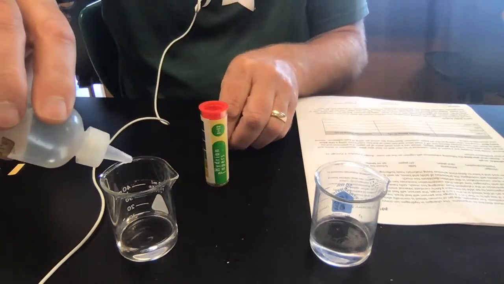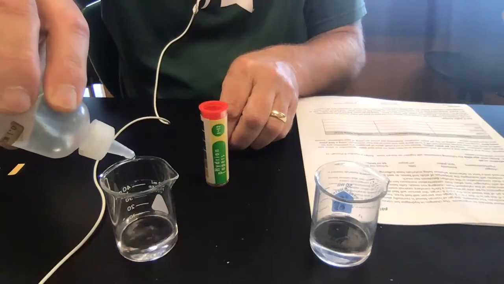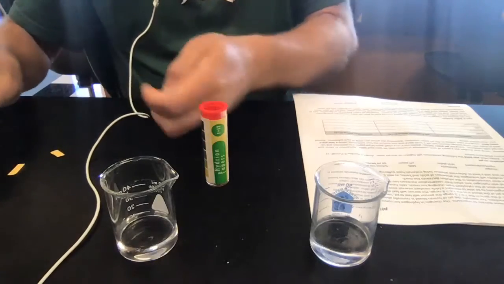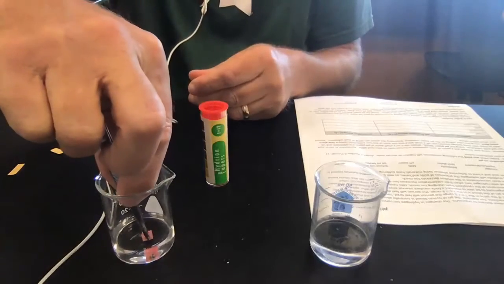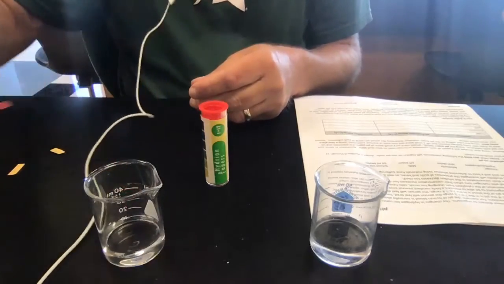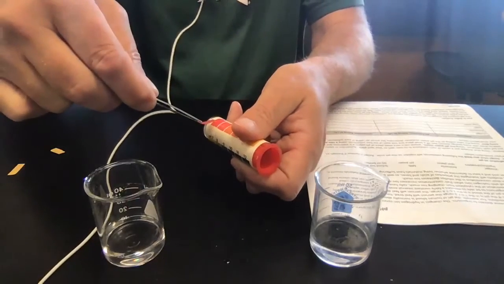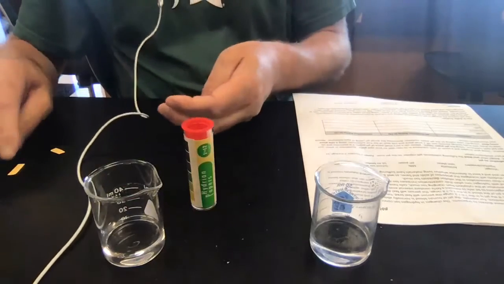And 10 more drops, can't take it any lower, but 2, 3, 4, 5, 6, 7, 8, 9, 10. And I will take my forceps and drop this in. And this is a very deep red. And there's definitely still a pH of 1. So we went from 7 to 2 to 1 to 1.